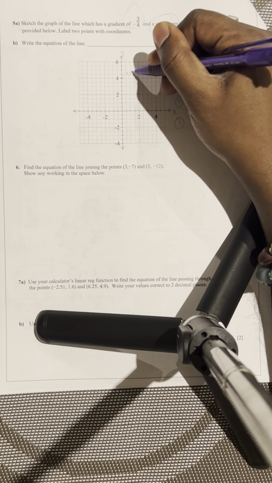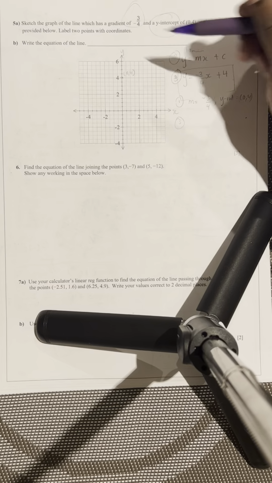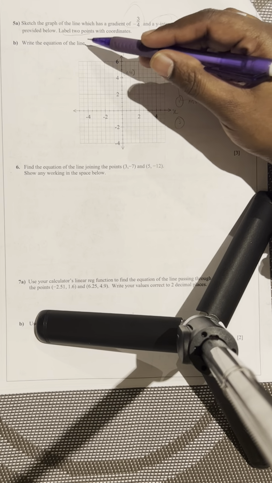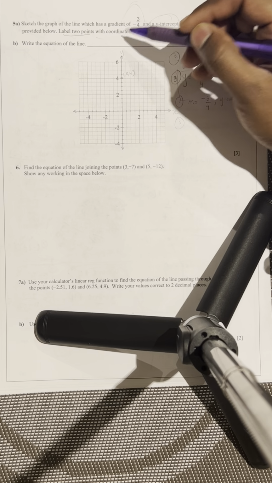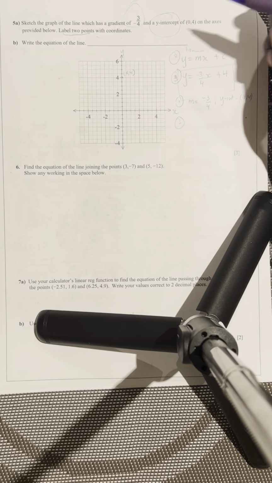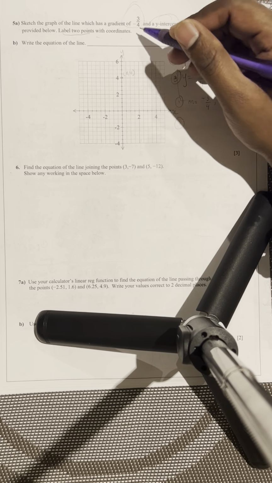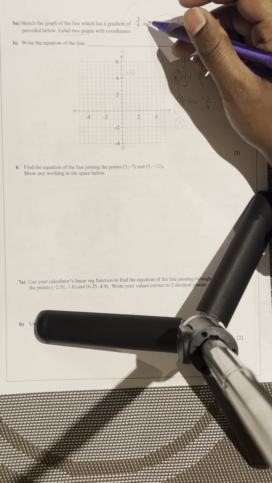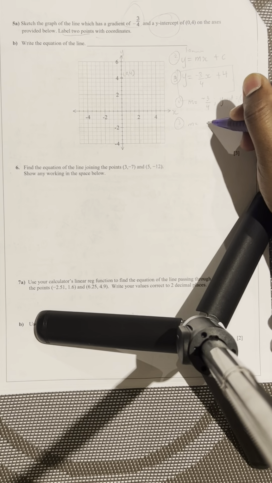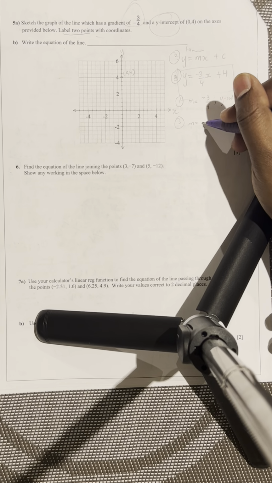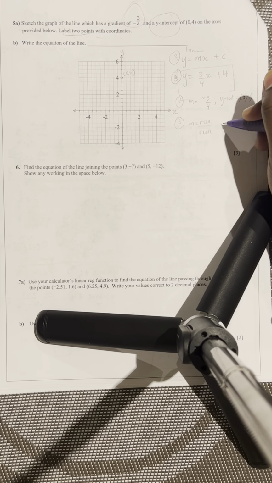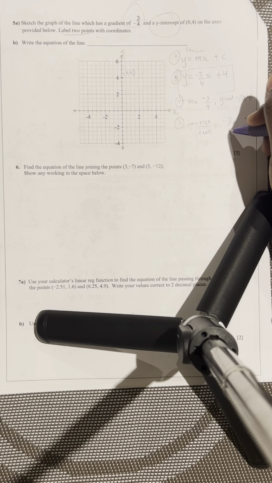Let's label this particular point, because it even says in the question, label the points. I would label it regardless of it saying that. It's good to practice labeling particular coordinates. The question says the gradient is -3/4. Now, what does that even mean? Gradient is m. M is what? Rise over run. Your rise over run is -3/4.